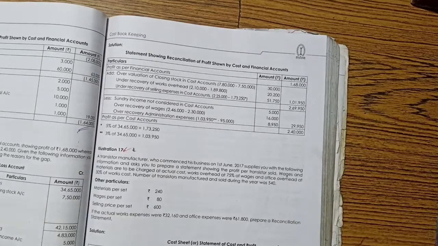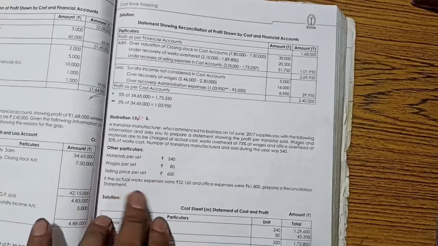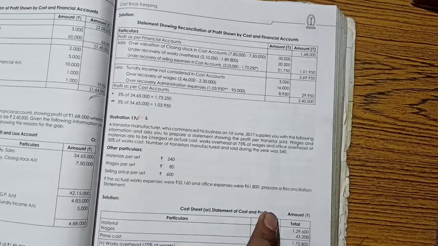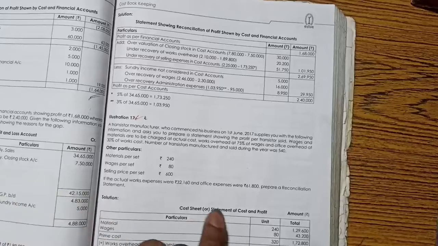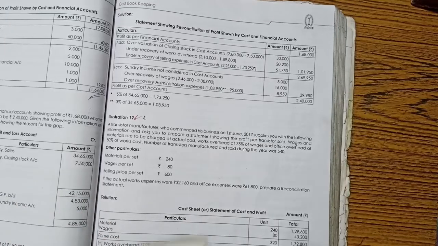Wages and materials to be charged at actual cost, works overhead is 75% of wages and office overheads at 30% of works cost. Number of transistors manufactured and sold during the year was 540. Other materials sold for 240, 80, 60. If the actual was 32,000 and expenses 61,800, prepare reconciliation statement.